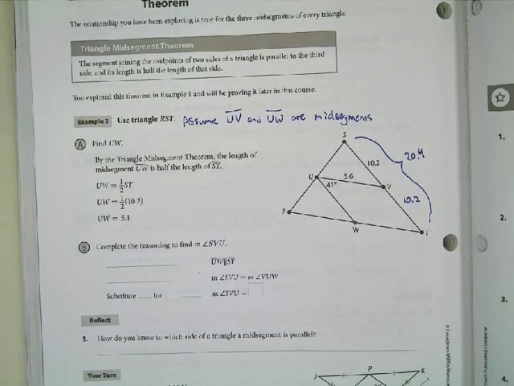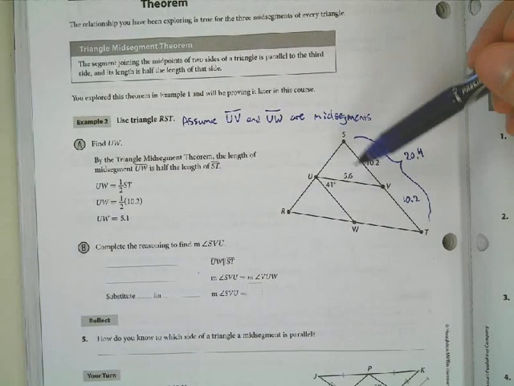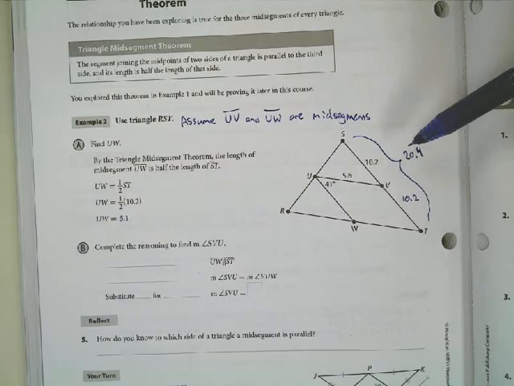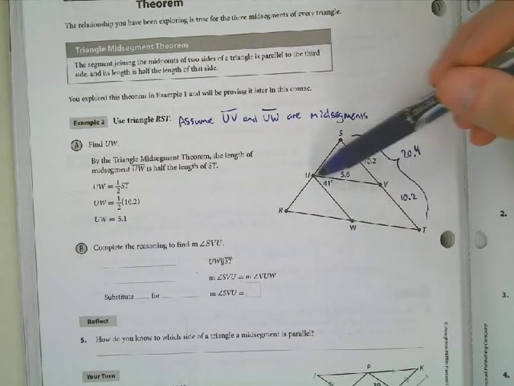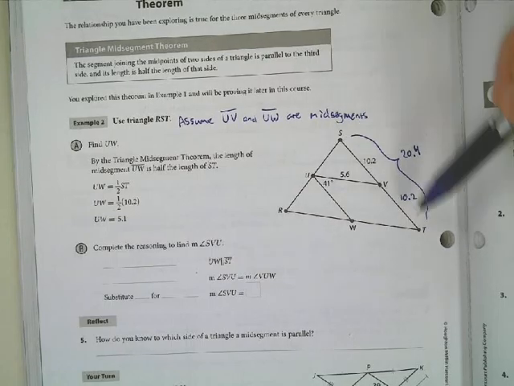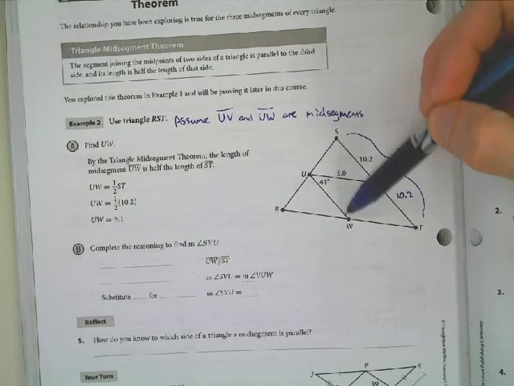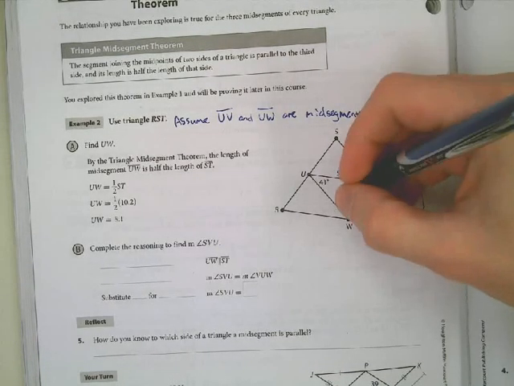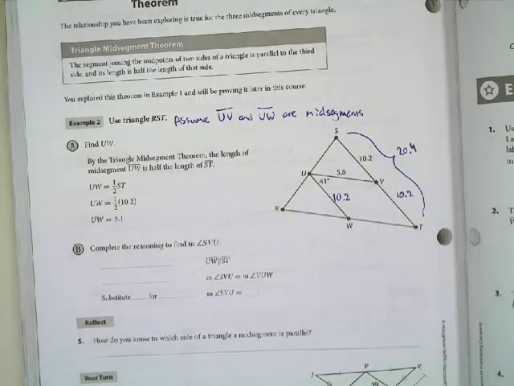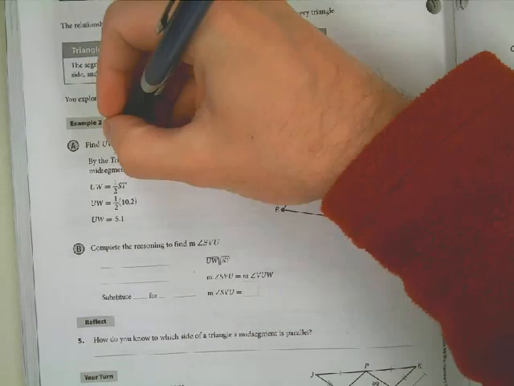All right, so if the full length from S to T is 20.4, Josh, how can you figure out what UW has to be? Half of that. Yep. So take 20.4 and divide by 2, which is 10.2. So the answer here for UW is 10.2.